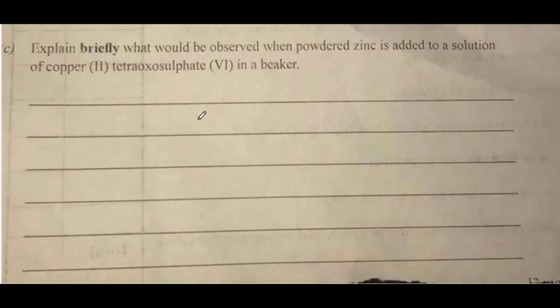Explain briefly what would be observed when powdered zinc is added to a solution of copper 2-tetraoxosulfate 6. Now, when you have questions like this, the first thing I will also advise you to do is to write out your equation of reaction, because when you write out your equation of reaction, it will give you an idea of the expected observations, right? So here, powdered zinc, that's Zn solid, plus a solution of copper 2-tetraoxosulfate 6, that's CuSO4 aqueous, right? Giving us what? This will give us what?